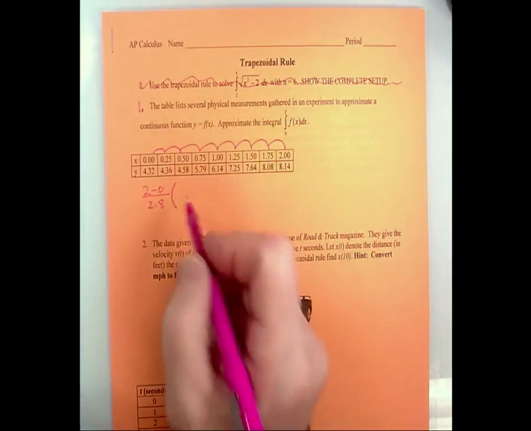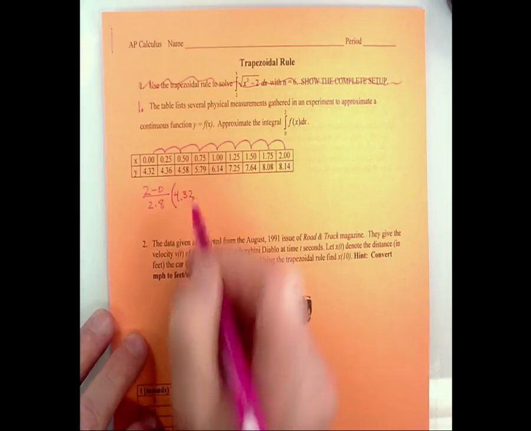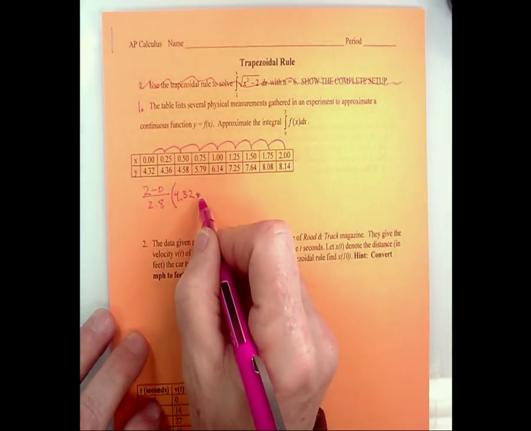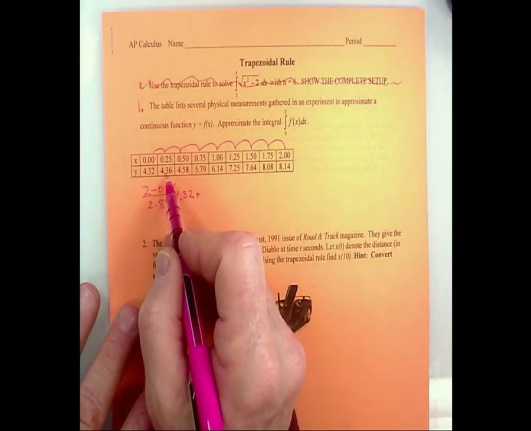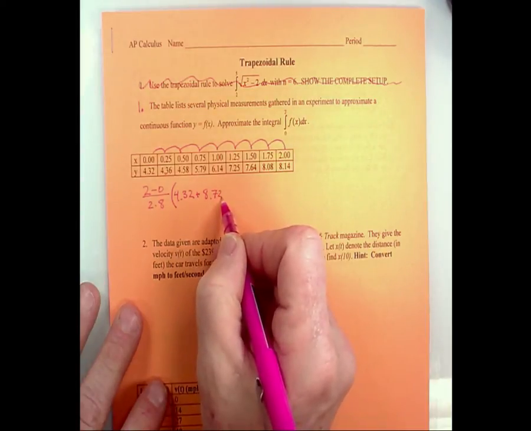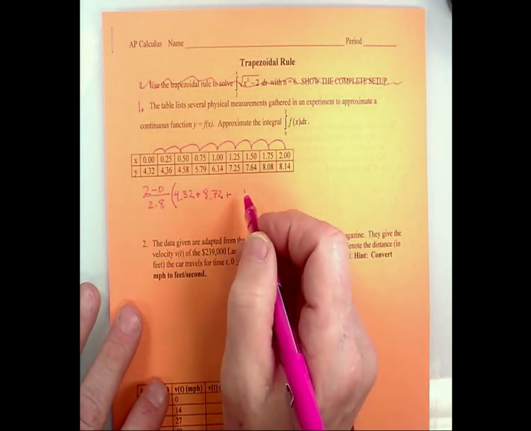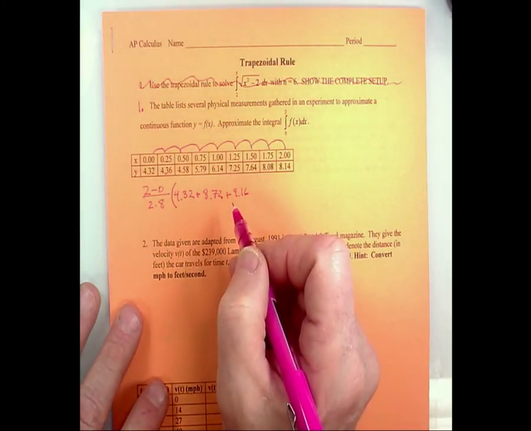And then, what's my first number I'm going to write in here? I'm going to start at f of 0, correct? What is f of 0? 4.32. Plus, is my next number 4.36? What do I have to do to that? Multiply it by 2. So do you see where I get 8.72? And then I'll double the next one too, I think it's 9.16. Does everybody see that?